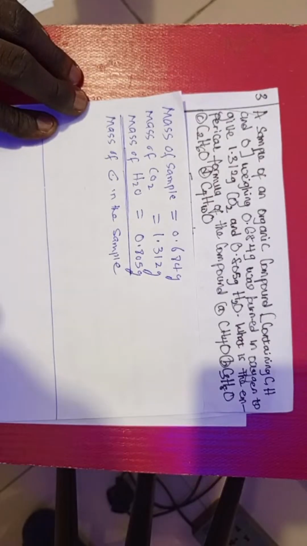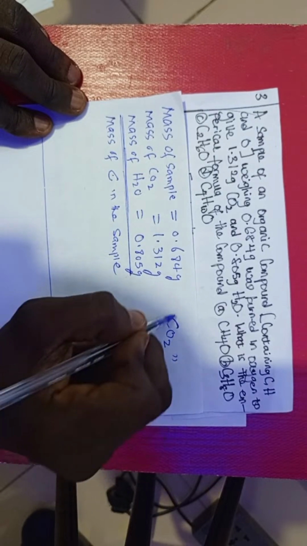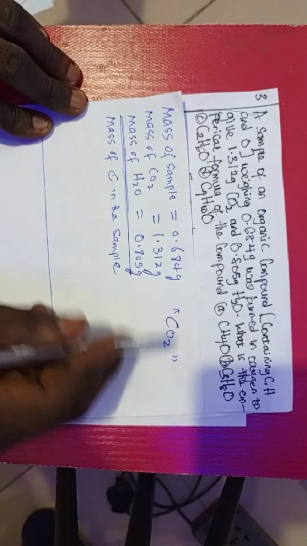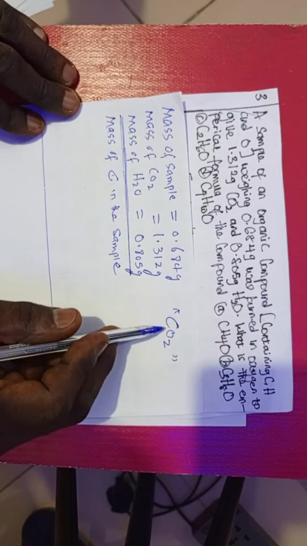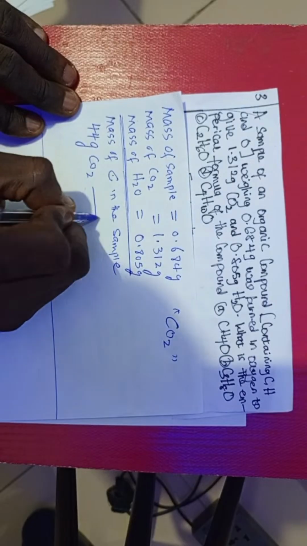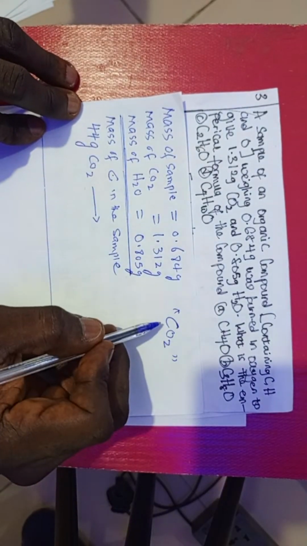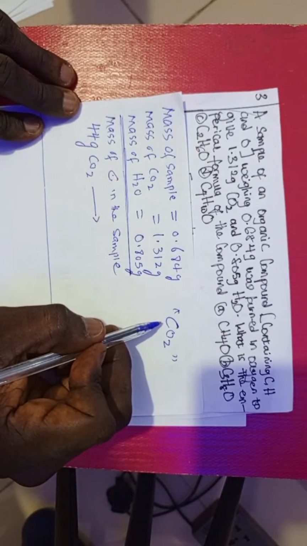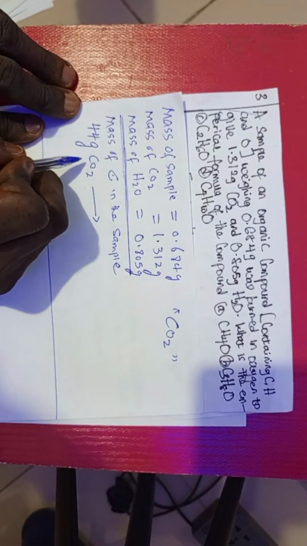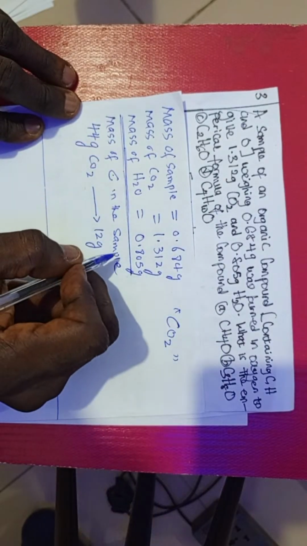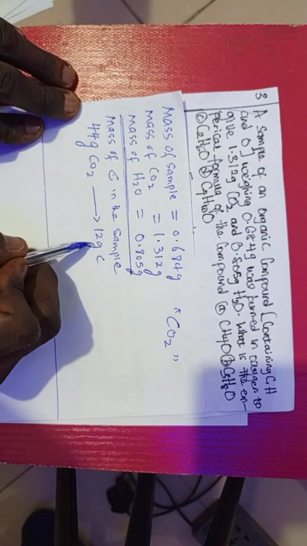So this is CO2. I'm going to consider CO2 right now. In CO2, the molecular weight of CO2 is 44. We all know that, right? So simply, 44 grams of CO2 contains how many grams of carbon do you think are here? We have just one atom of carbon, meaning that we just have 12 grams of carbon. So 44 grams of CO2 produces 12 grams of carbon, or you can say that 44 grams of CO2 contains 12 grams of carbon.